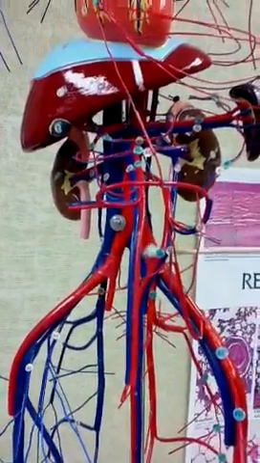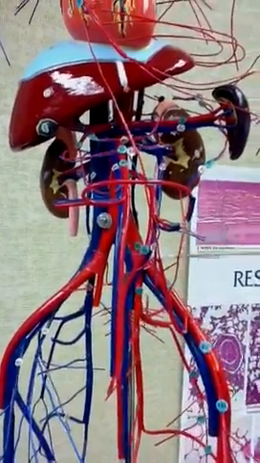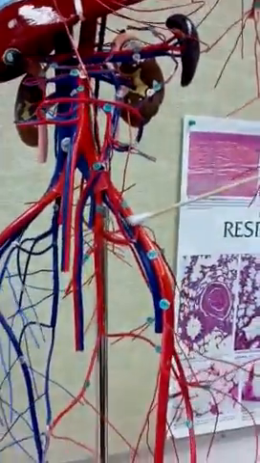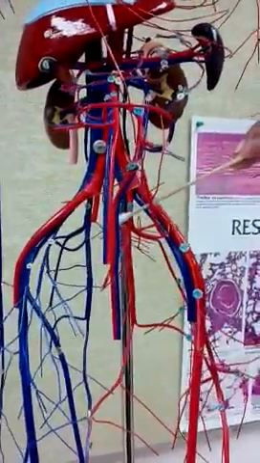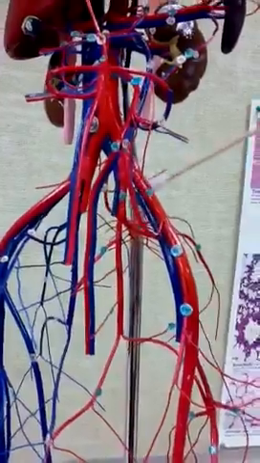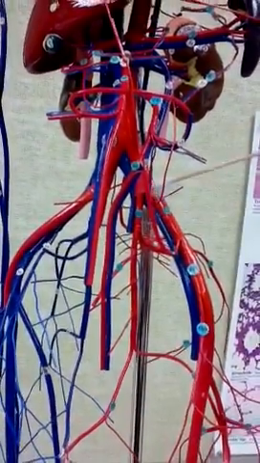Just your right and left common iliac, and then from that you have your left external iliac and your right internal iliac. So here, just these sections right here.